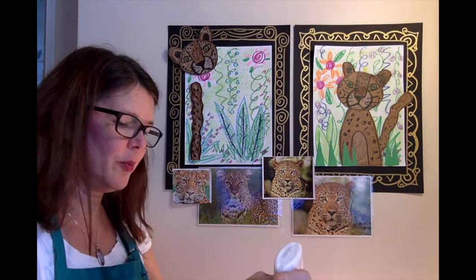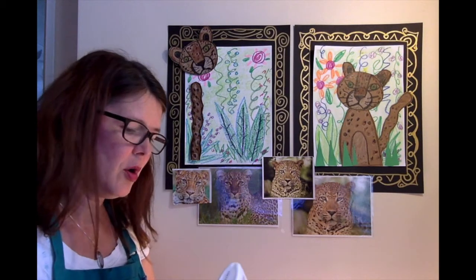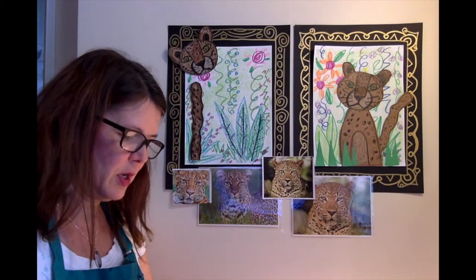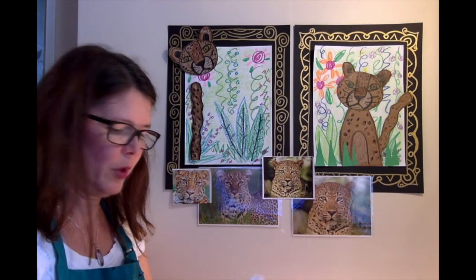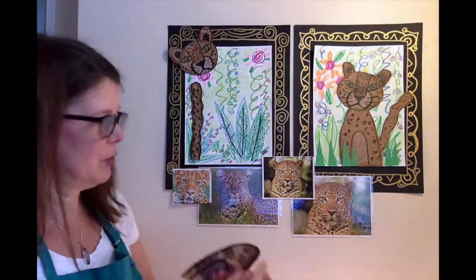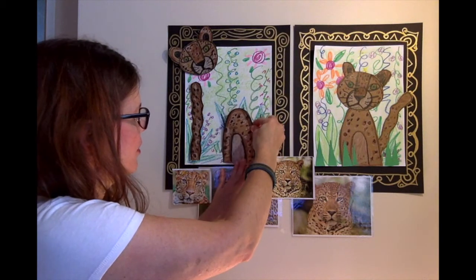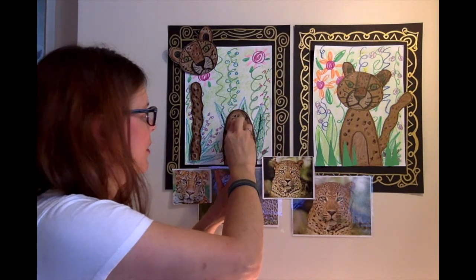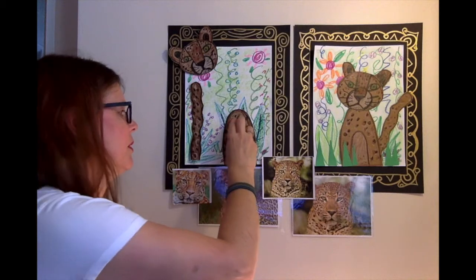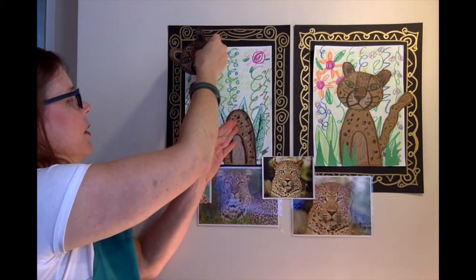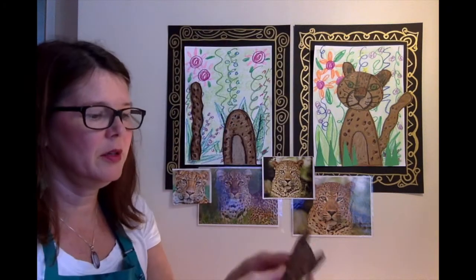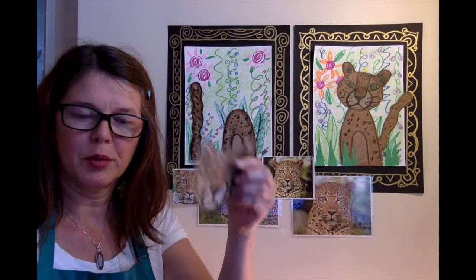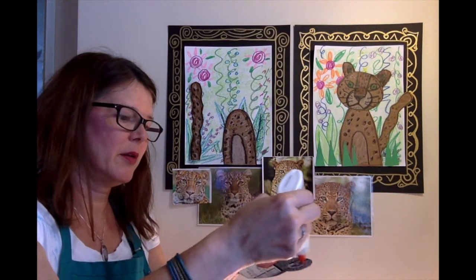Mine's a little bit harder because it's straight up on the wall. So I have tape on the back of mine to hold it up, but you're working flat. So yours shouldn't fall off. I'm going to put mine right here. I'm going to press it down. And I have my little head. Put a little bit of glue on the back.